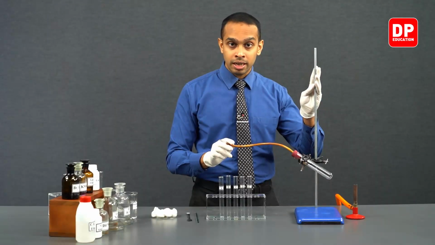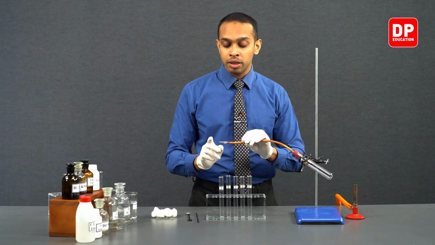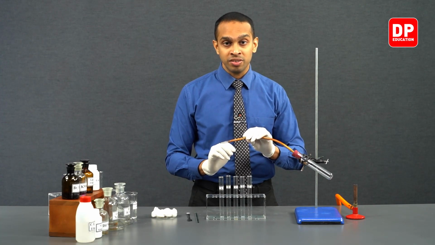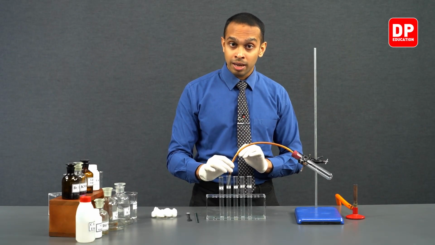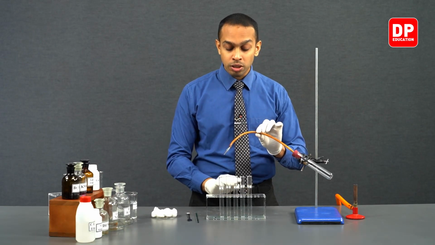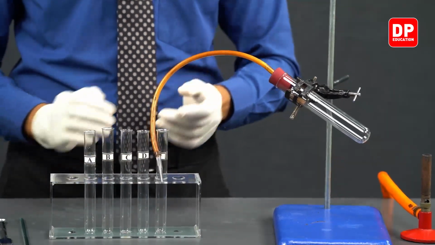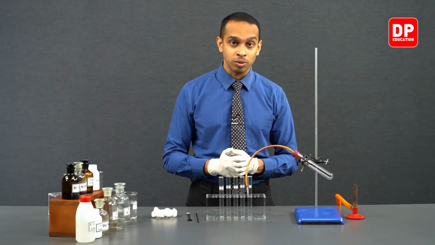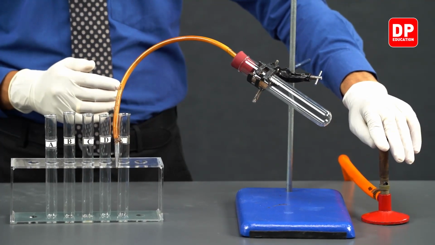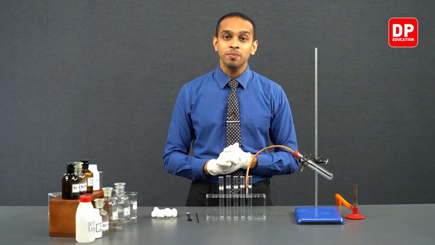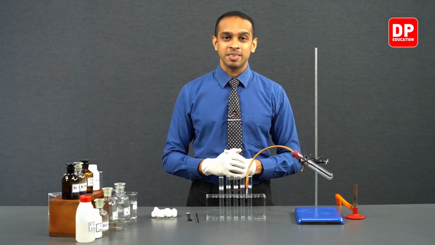We will be using this setup to produce a gas, and the gas is going to be delivered with the help of a delivery tube into each of these test tubes, so that the chemicals contained in each test tube can react with the gas that is produced. We will be using a Bunsen burner as well. So these are the chemicals and the equipment we will be using for this experiment.